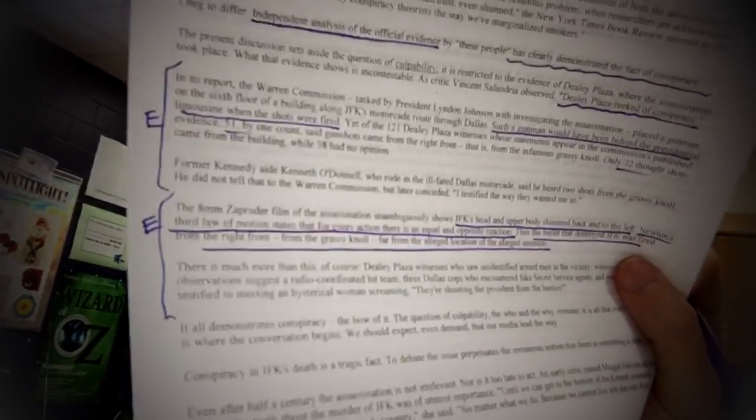So I've marked on the text again in paragraph 7 the evidence of his body being thrown back and Newton's law of motion. Now the very last little bit of paragraph 7, I'm going to read this sentence word for word. It says, "Thus the bullet that destroyed JFK was fired from the right front, from the grassy knoll, far from the alleged location of the alleged assassin."